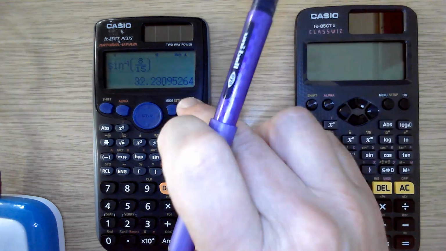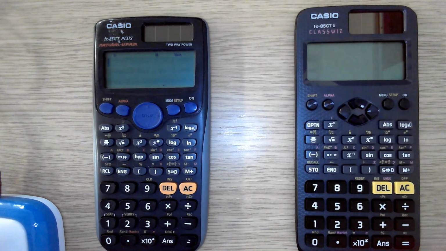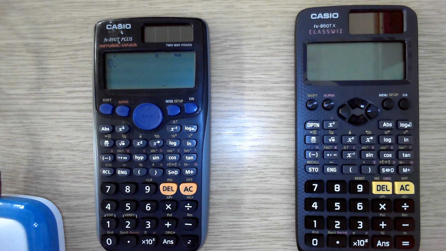Okay. Final one that I'll probably do for now is if I needed to type in a recurring decimal. So let's say I wanted to work out a recurring decimal as a fraction. You can do that in a calculator fairly easily. So let's say I needed to do 0.3 recurring. So that's 0.3333, and so on.